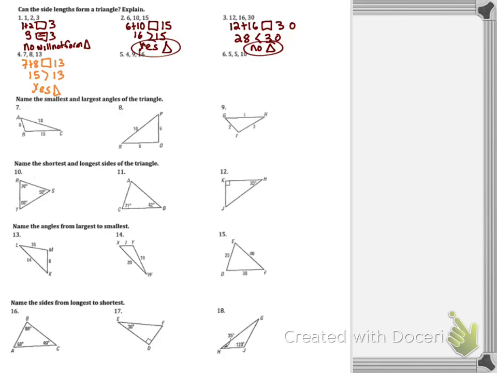And then over here, we have 16, 9, and 4. 16 plus 4 is going to be greater than 9, and 16 plus 9 is going to be greater than 4. But is 4 plus 9 going to be greater than 16? That's 13, which is not greater than 16. It's less than 16. So we have no triangle being formed.